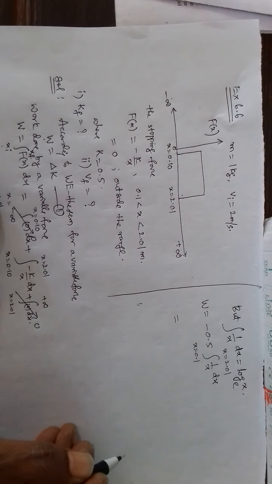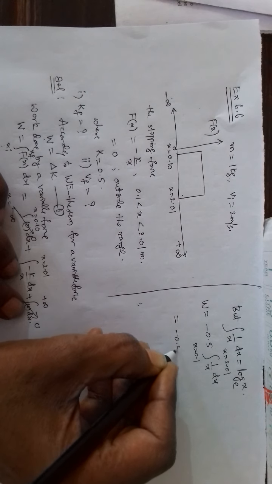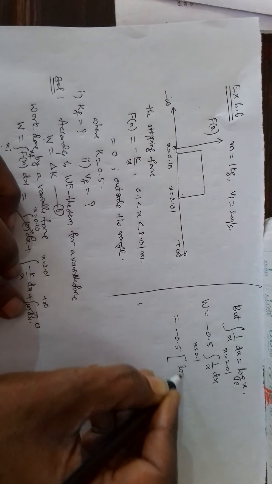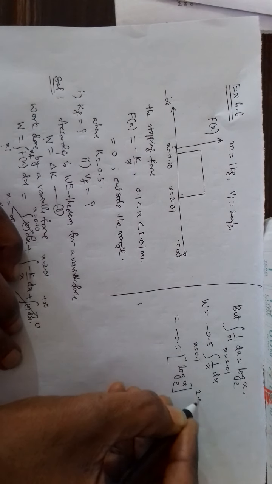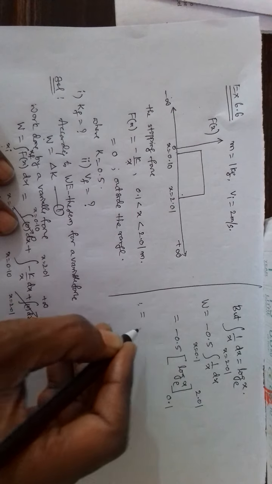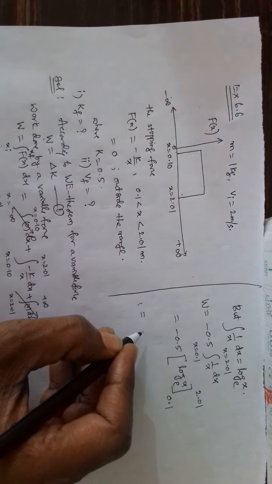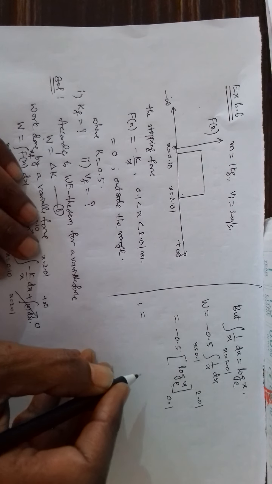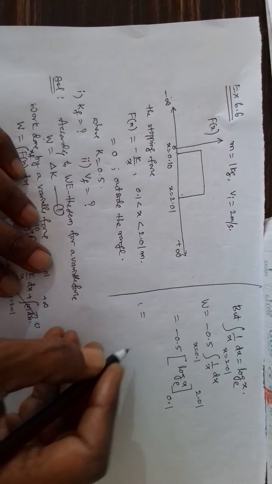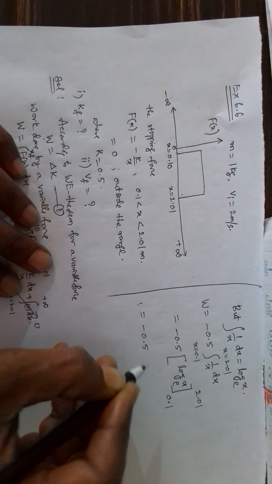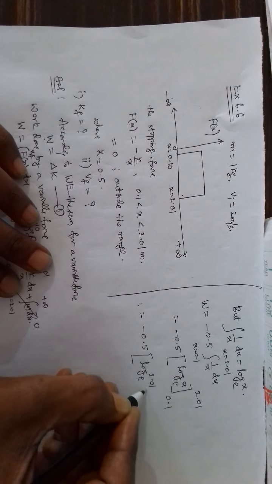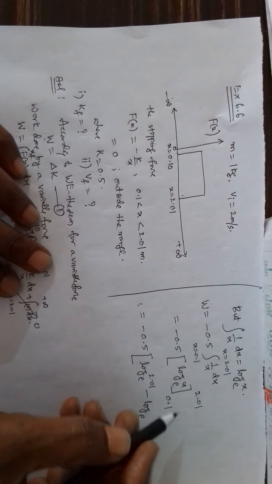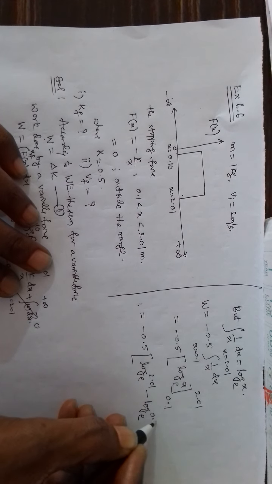So when we integrate this, we get log x to the base e, here 2.01 upper limit, here 0.1 lower limit, and here minus 0.5 log e upper value 2.01 minus log e lower limit 0.1.